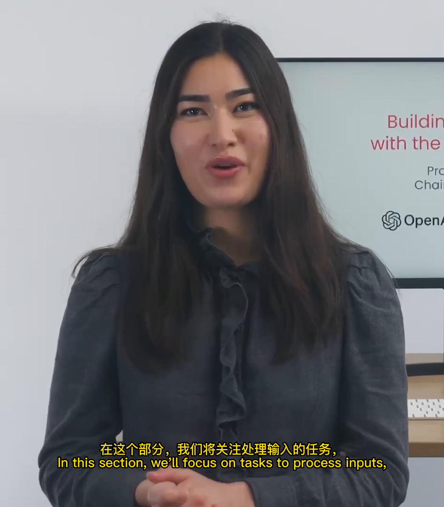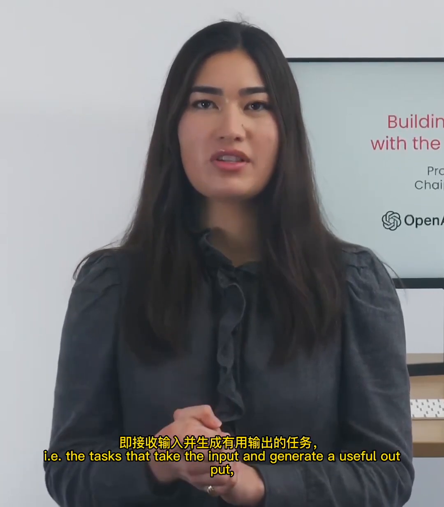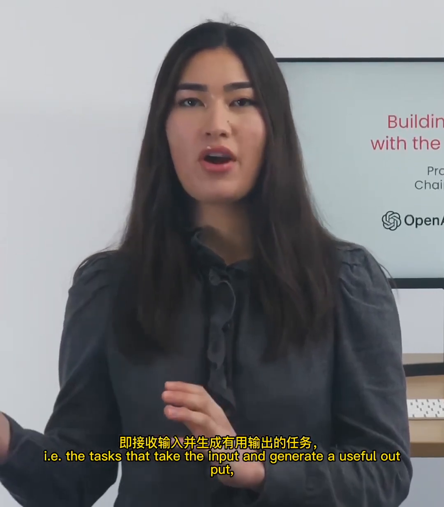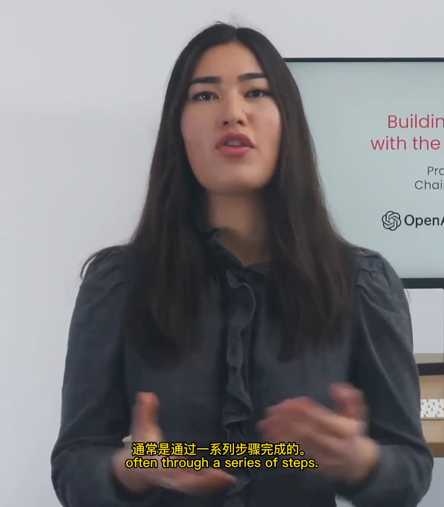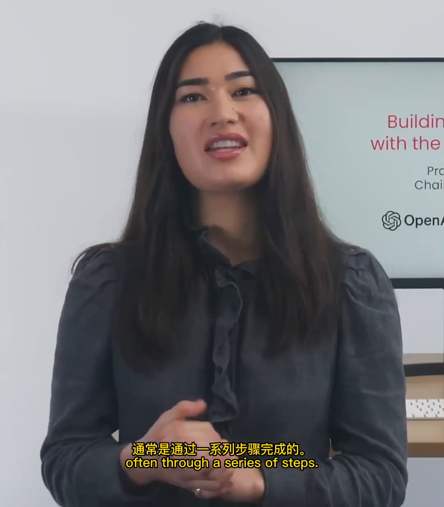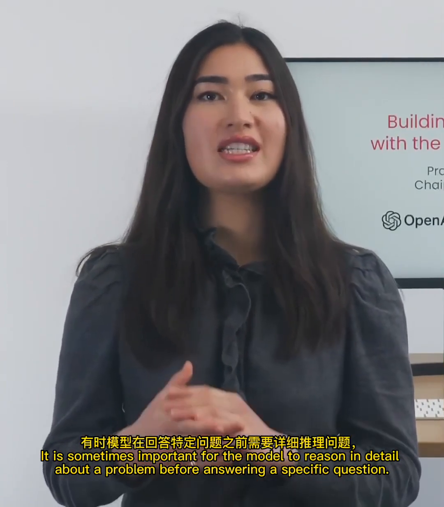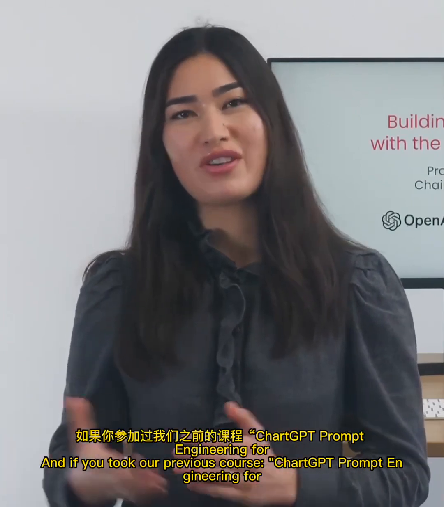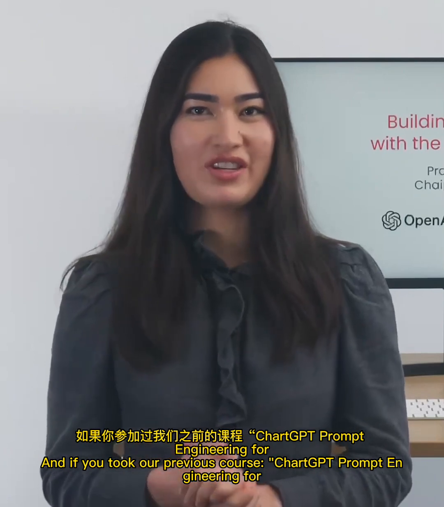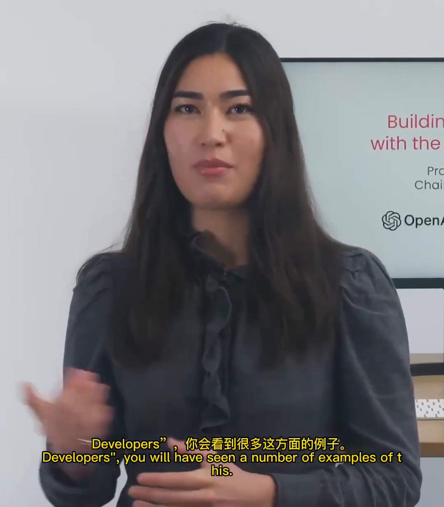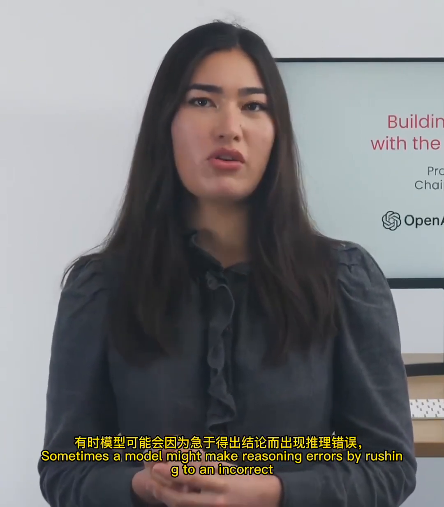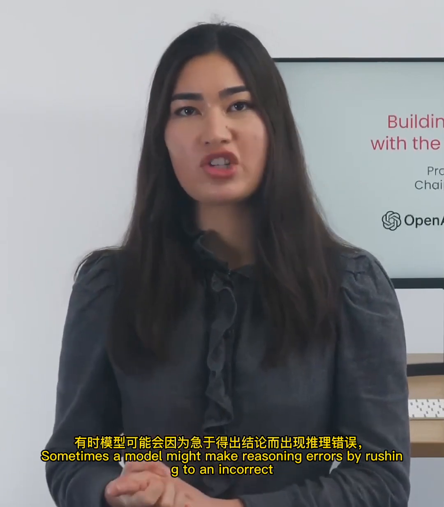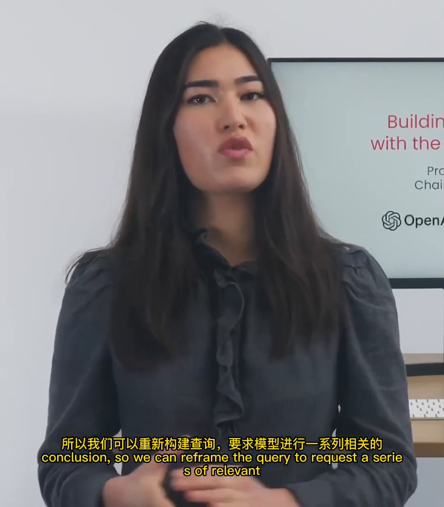In this section, we'll focus on tasks to process inputs, i.e. the tasks that take the input and generate a useful output, often through a series of steps. It is sometimes important for the model to reason in detail about a problem before answering a specific question. And if you took our previous course, ChatGPT Prompt Engineering for Developers, you will have seen a number of examples of this.